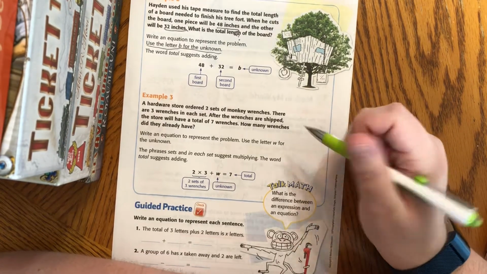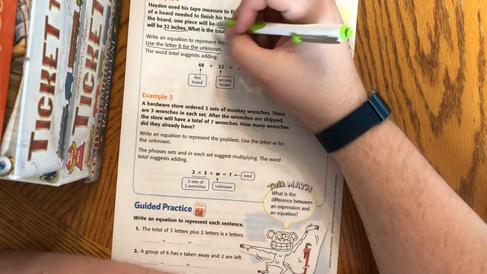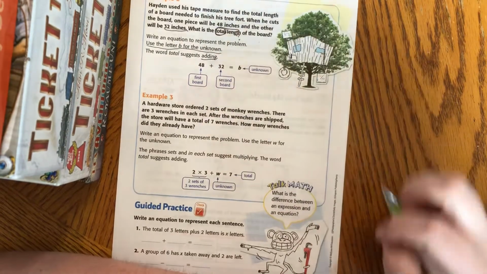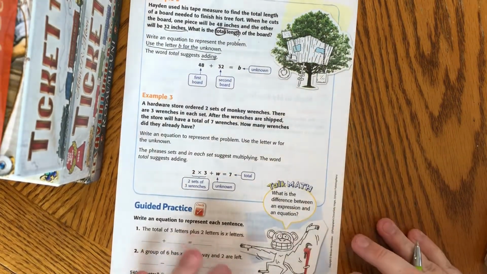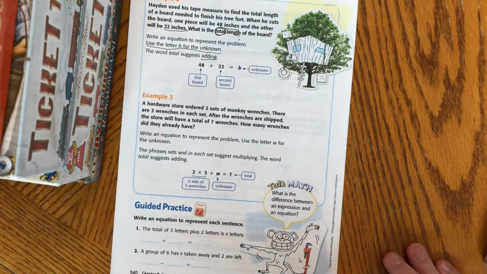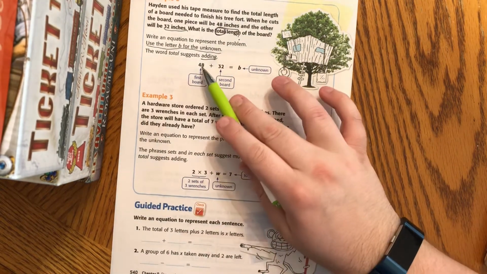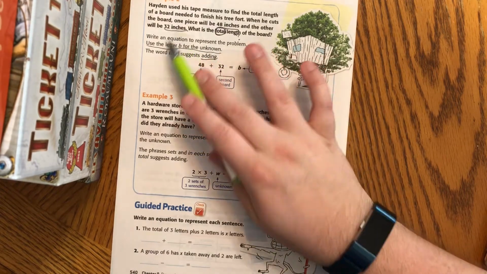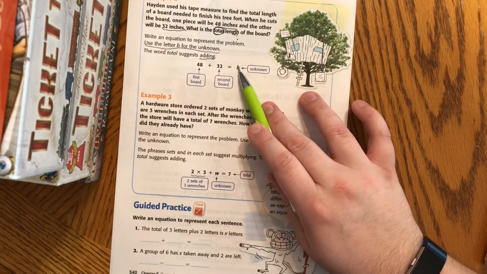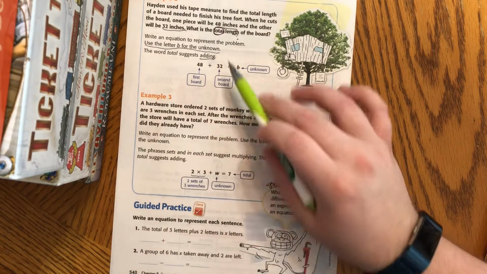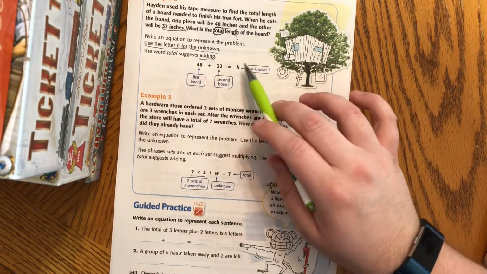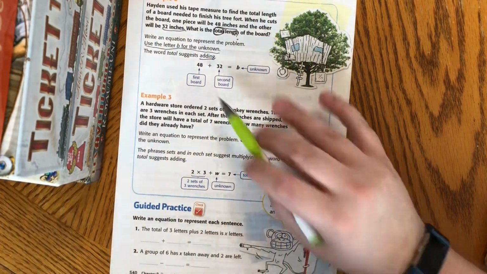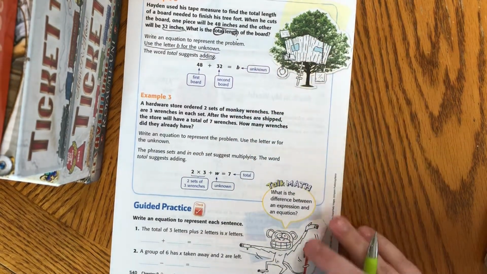The word total, right here, what is the total? This tells us that we're going to be adding. According to that front page, when we hear the word total, we want to add. So we are going to add 48, because that's the first board, plus 32 equals B. Because B is unknown. We don't know what the total length of the board is going to be until we add them up. So 48 plus 32 equals B.